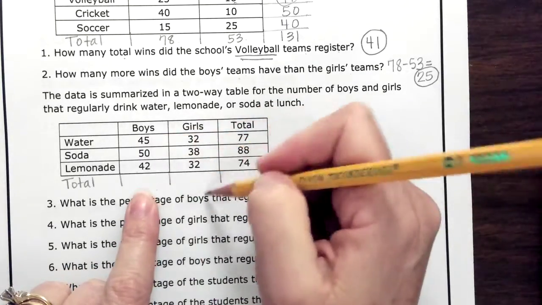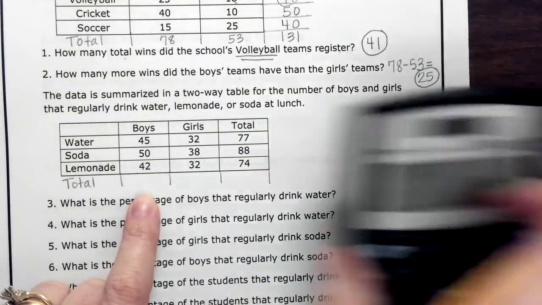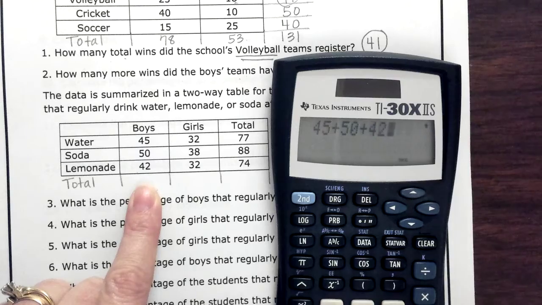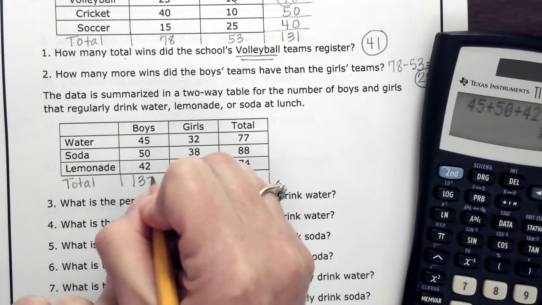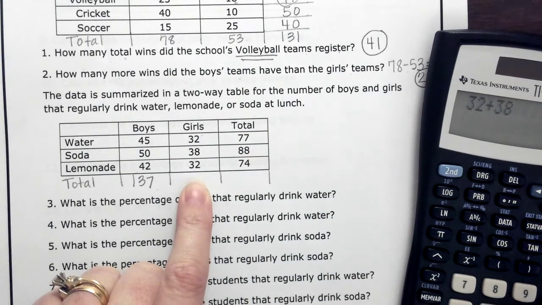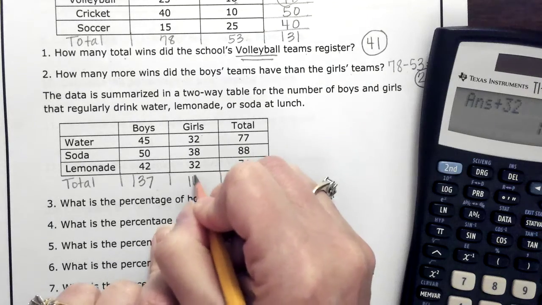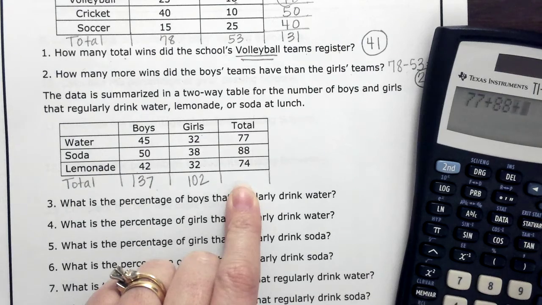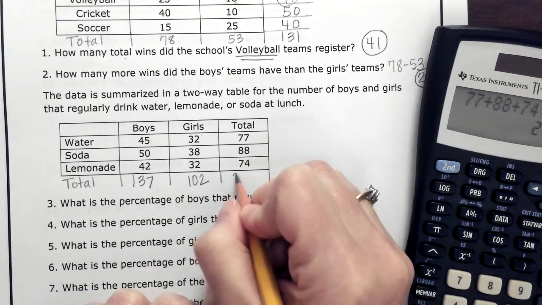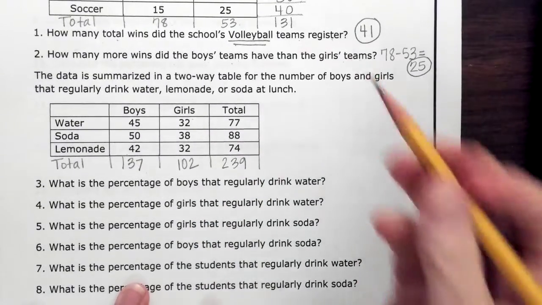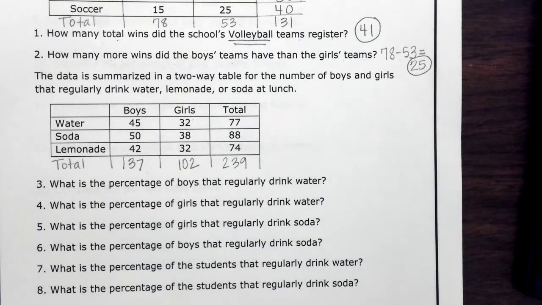So if I total down for the boys and the girls and my totals, I will take my calculator and add 45 plus 50 plus 42, and that's 137. And then 32 plus 38 plus 32, and that's 102. And then 77 plus 88 plus 74, and that's 239. Okay, now let's answer the questions about the percentages. Those are done a little differently because what's in our table are numbers, not percentages, and I'm going to show you how to find percentages using a two-way table.